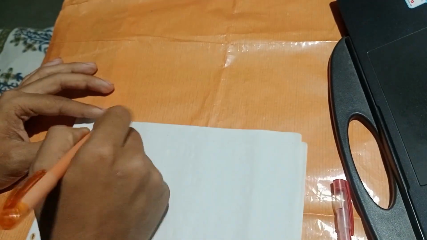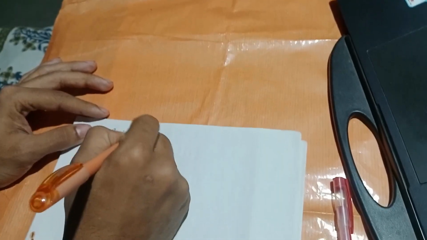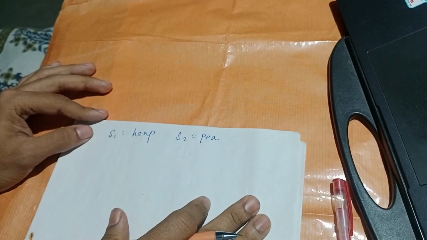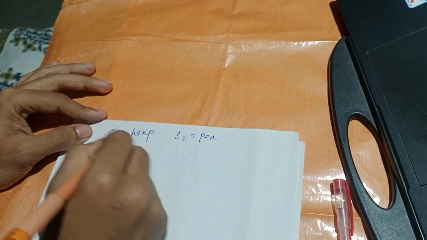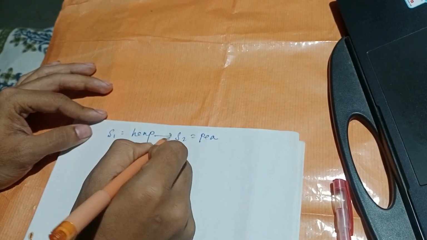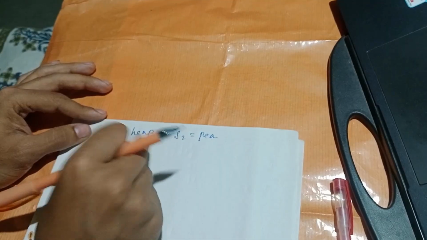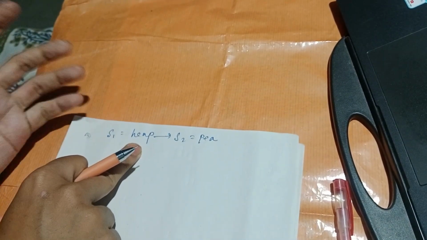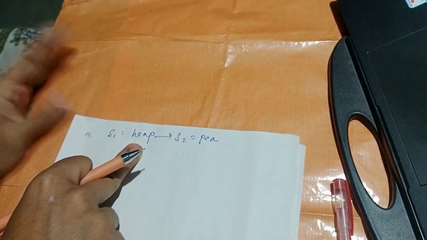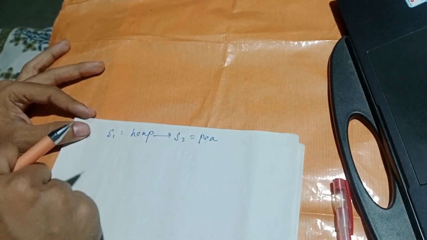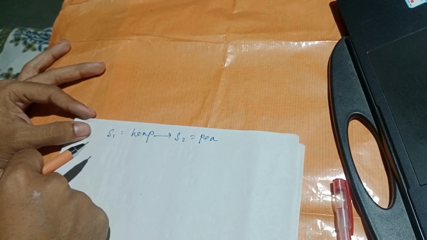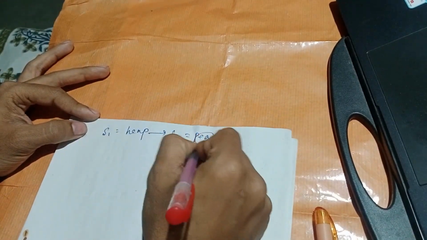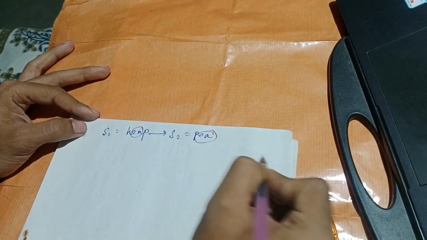So my s1 is heap and my s2 is pea. Now from converting heap to pea, how many operations are needed, delete or insert, to make the same string. What approach do you take? First you see that this is my common part, so I don't delete it.